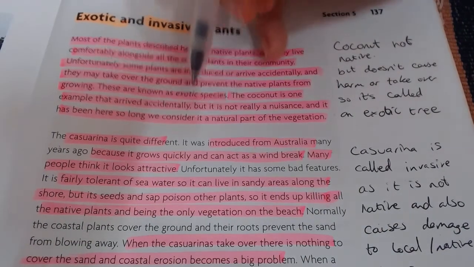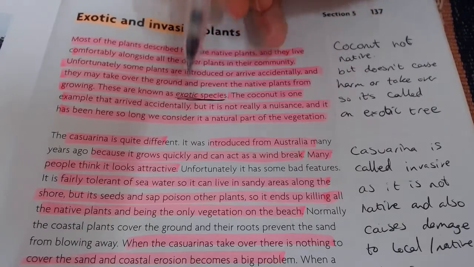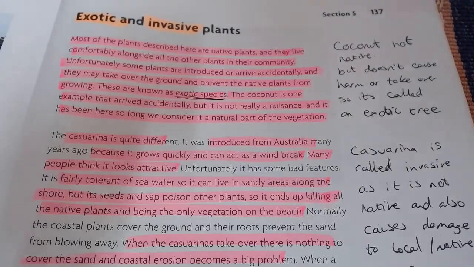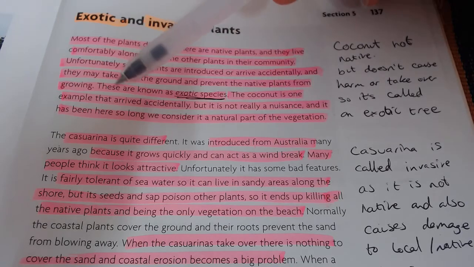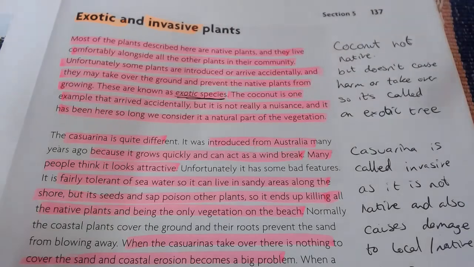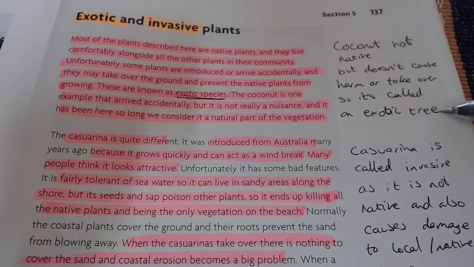Now the coconut is one example that arrived accidentally, but it's not really a nuisance, and it has been here so long we consider it a natural part of the vegetation. So the coconut tree is not actually native to the Bahamas. It was brought here. So I put coconut not native, but doesn't cause harm or take over, so it's called an exotic tree. Exotic is usually a term given to something from far away.